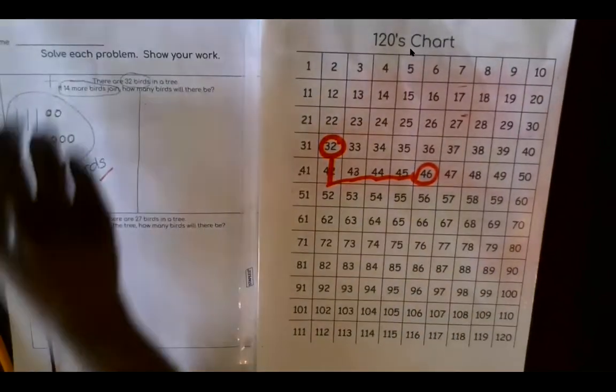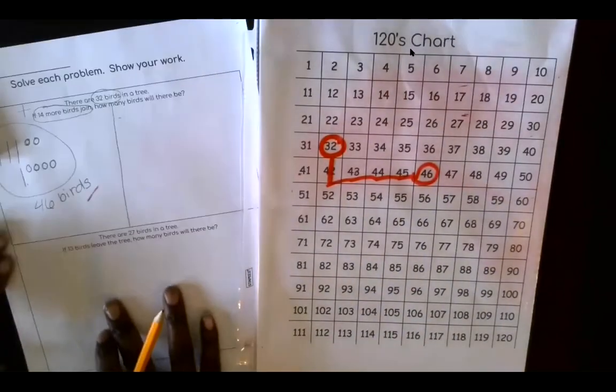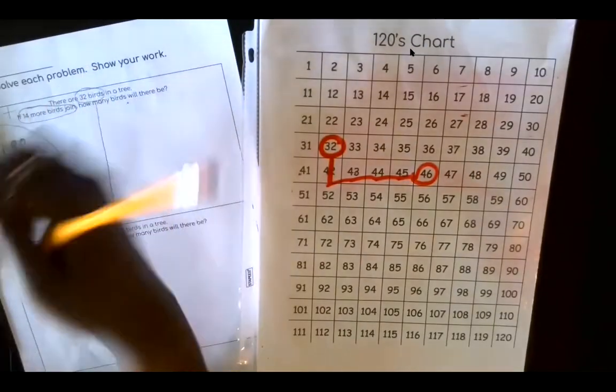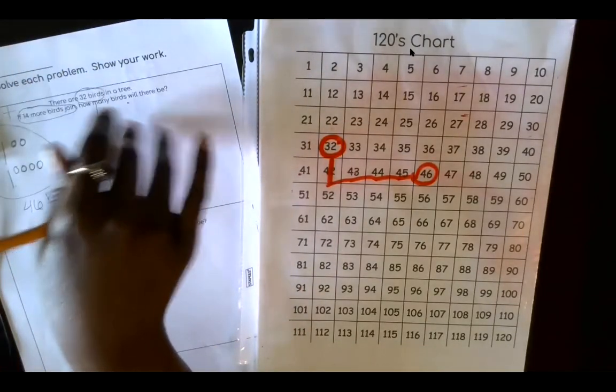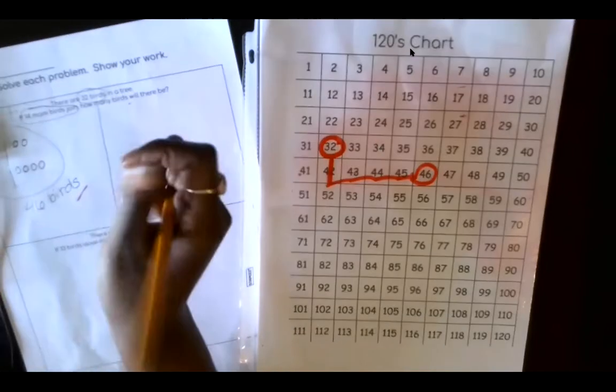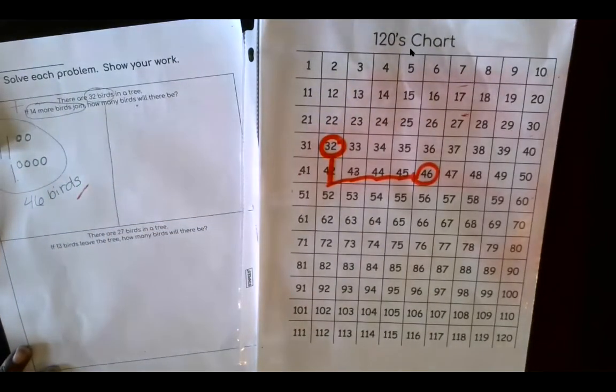I'm going to write that in a sentence because I want everyone to know how I did that. I don't want to just write the answer. I want to explain my thinking. Great mathematicians explain their thinking.